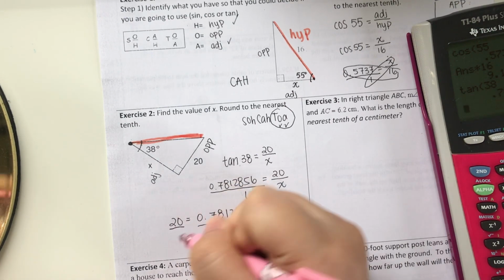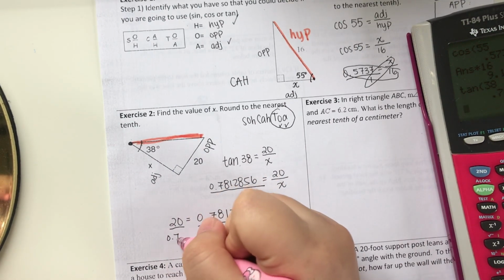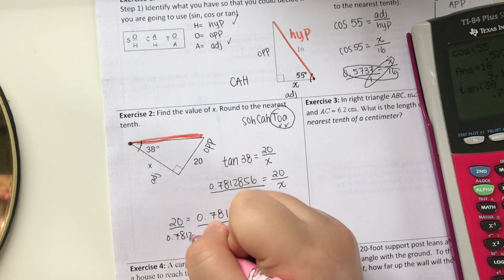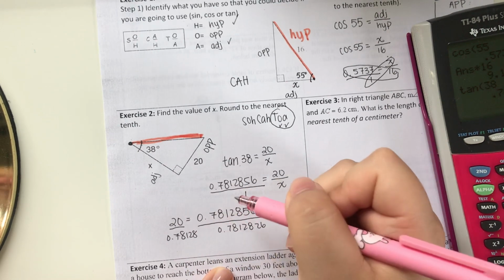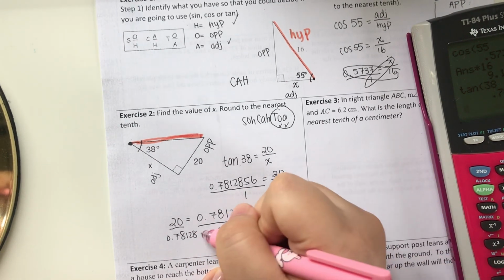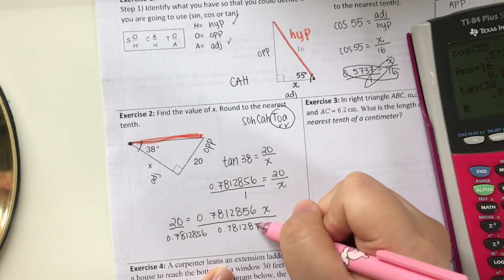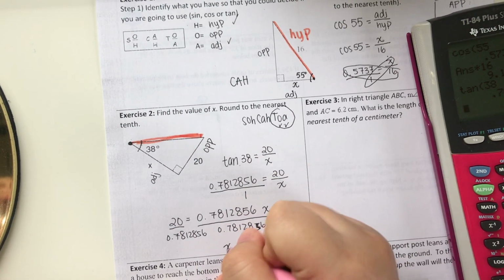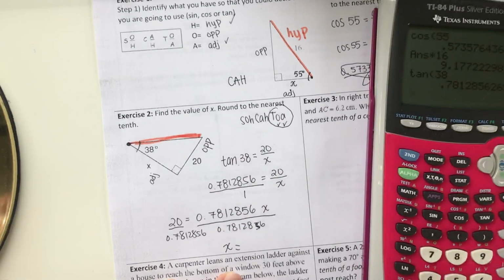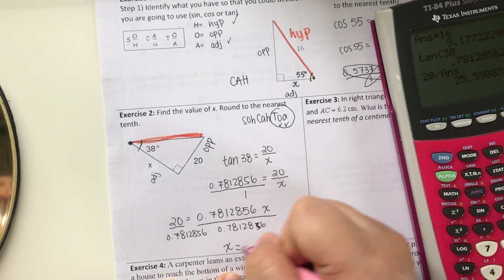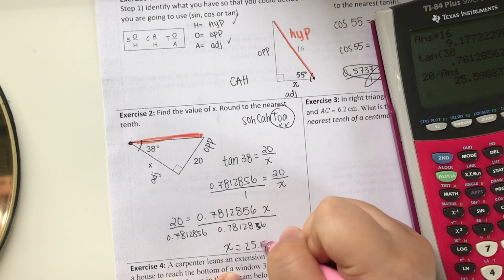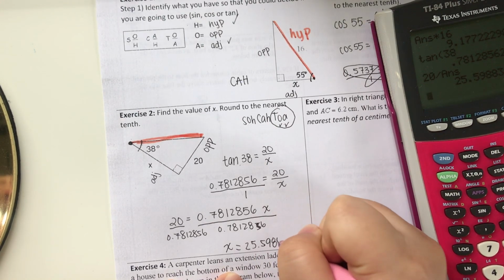0.781286 divided by 0.7812856. Made a boo-boo over there. Okay, so that means that x is equal to 20 divided by whatever that number is, which is 25.5988.